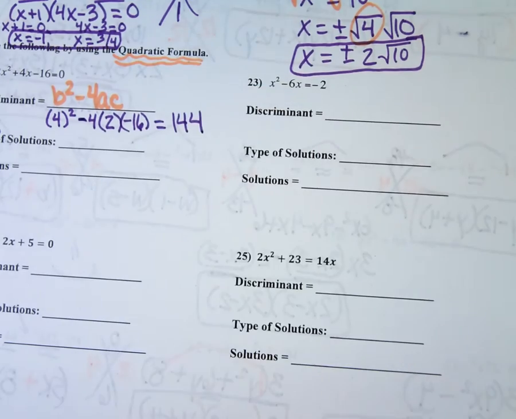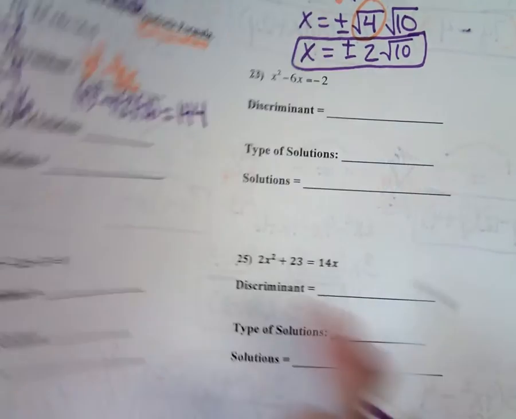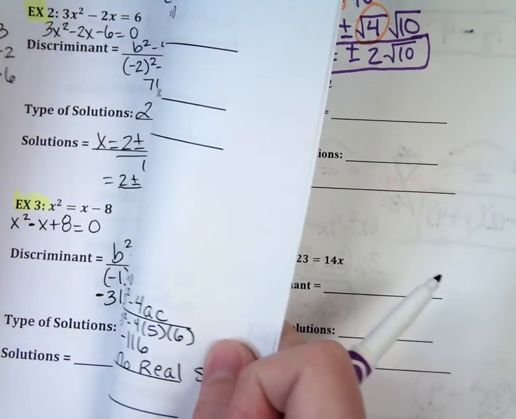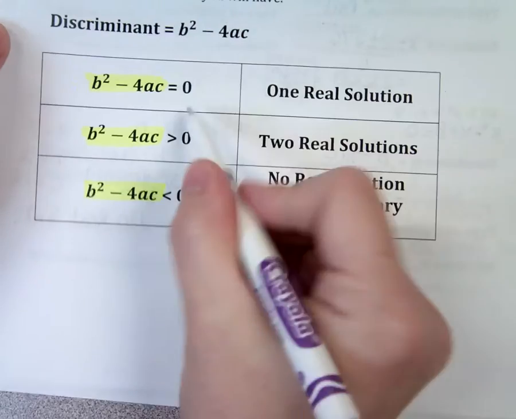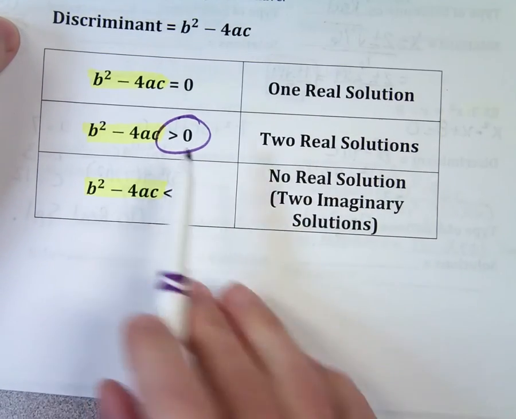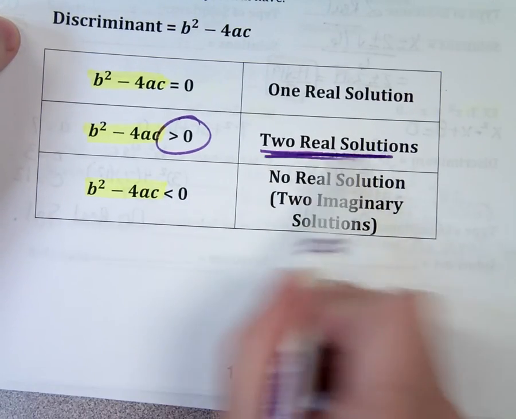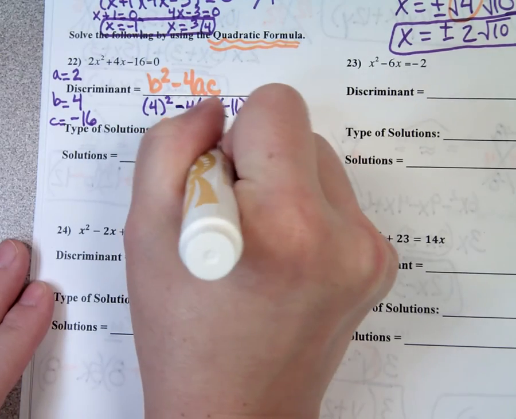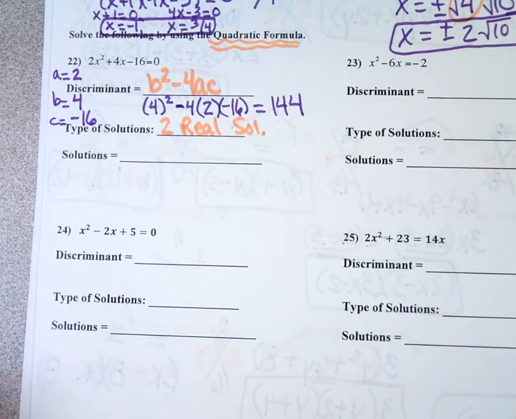Okay, we learned the other day that if our discriminant is bigger than 0, and 144 is definitely bigger than 0, then we have two real solutions. Okay, so that's the type of solutions I have. We have two real. And now we're going to find them with the quadratic formula.